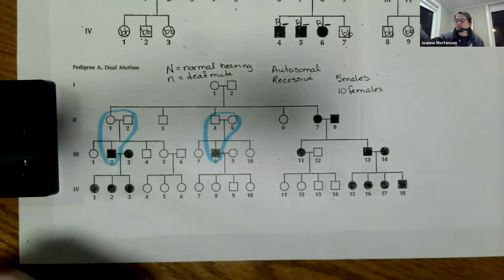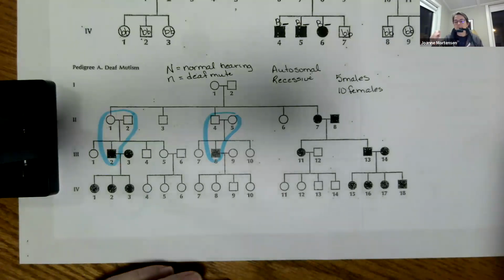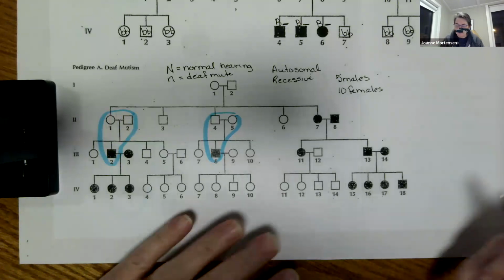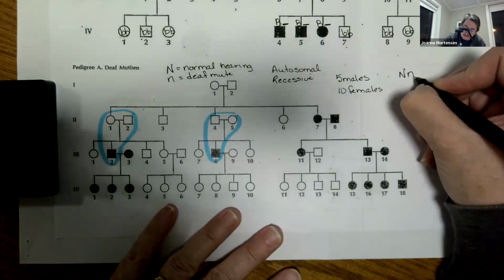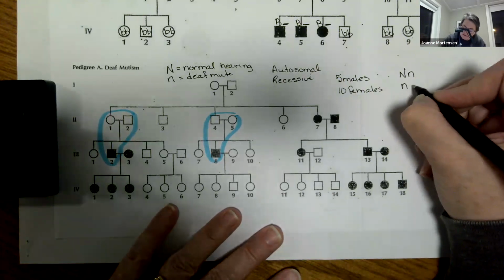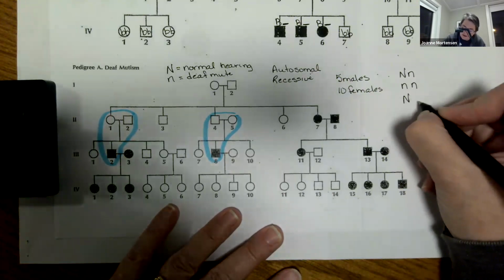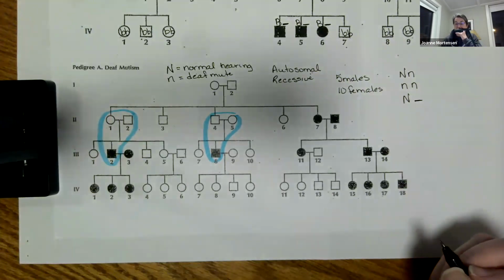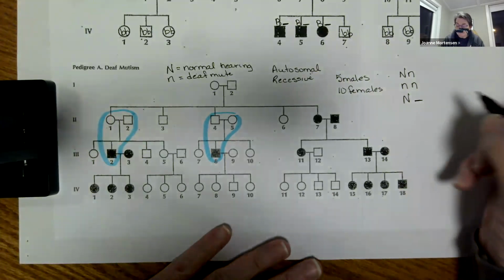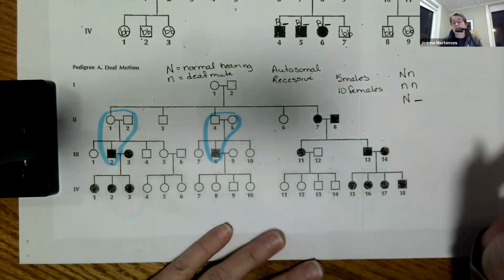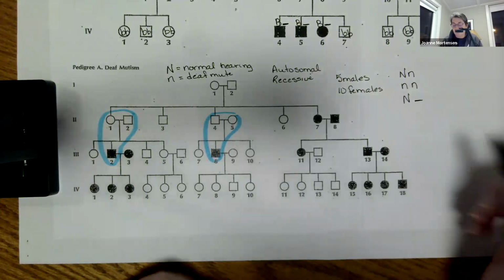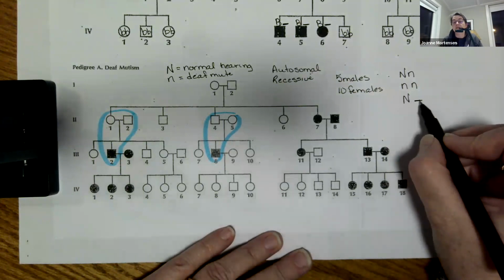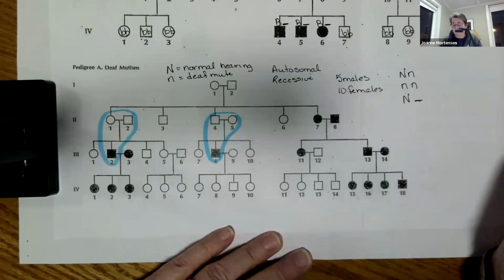So, the other thing I'm going to do before I go further is, like we did on the last one, let's look at our genotypes. We can have that. We can have that. Those are our three choices all the time. Never, ever, ever in my class are you going to get the homozygous dominant. You're not going to get two capitals on these. There's just never enough information.